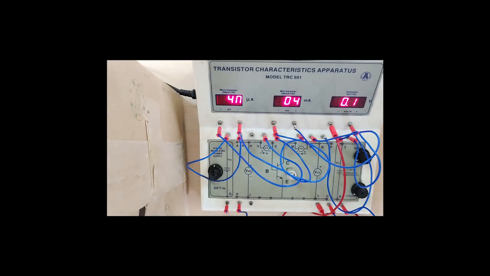Now the base current is increased to 40 microamperes. So it is obvious that when the base current is increased, collector current should also increase, because collector current is beta times the base current. That's the reason at 0.1 volt itself you have got 4 milliamperes.